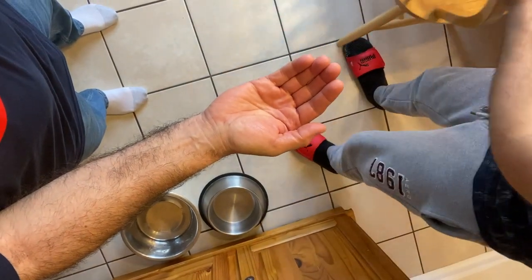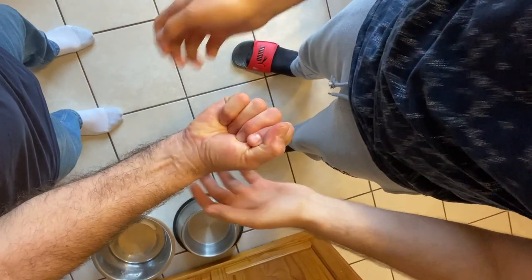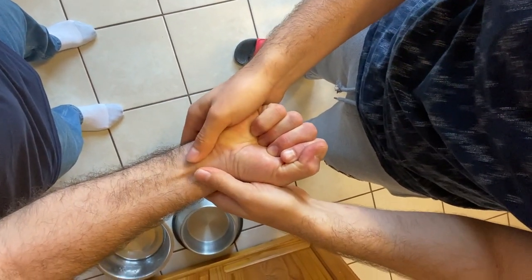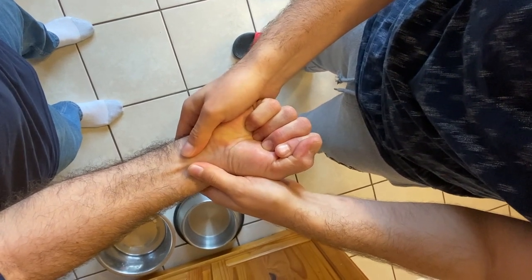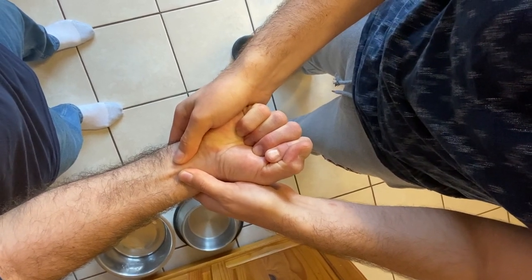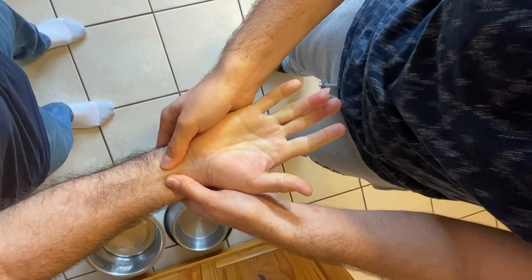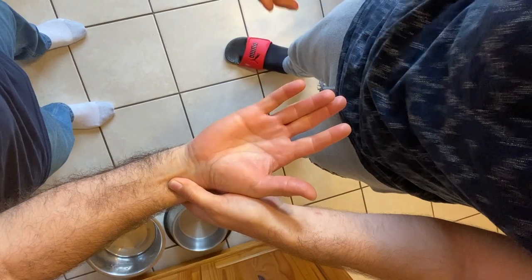So now I'm going to perform the advanced Allen test assessment. I'm going to ask him to make a tight fist, and I'm going to occlude both his radial and ulnar arteries for at least 5 seconds. And then the moment he opens his hands, which is now, you'll see some white. So I'm going to release the ulnar artery and see how the blood flows back into his hand.